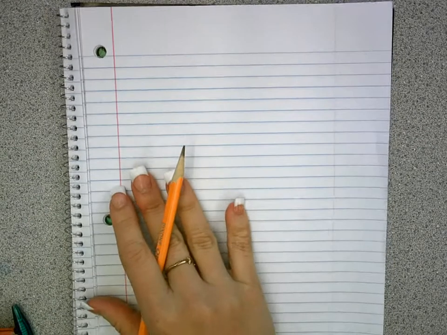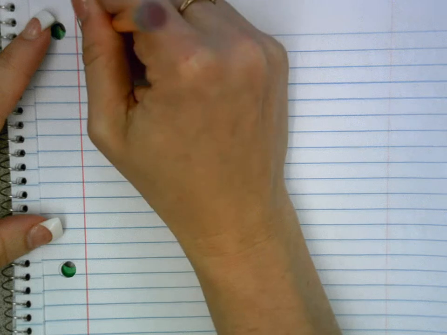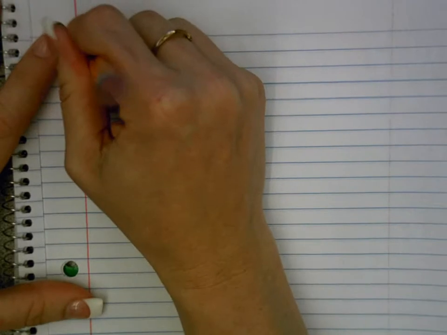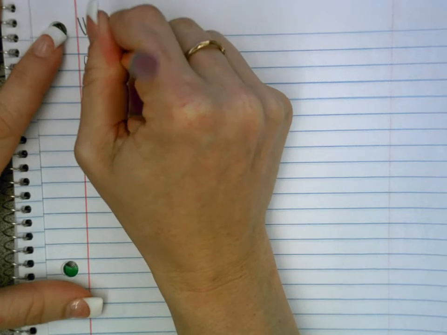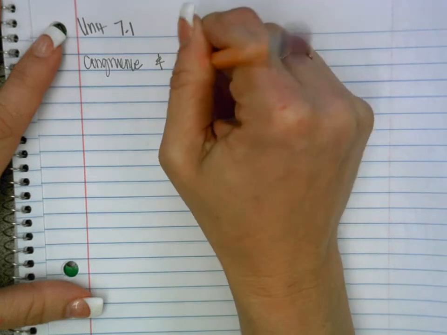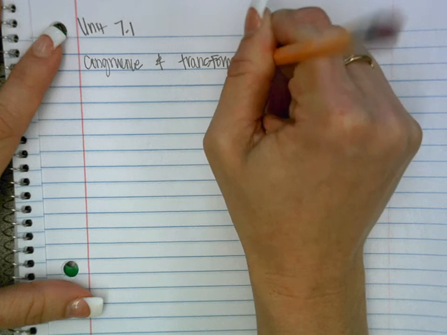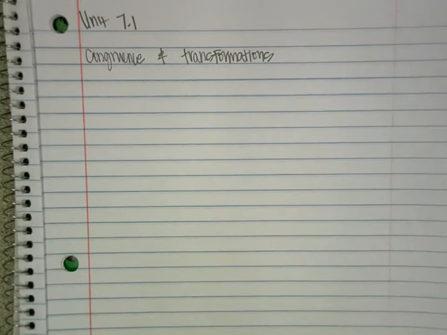Okay, so today we're going to start on Unit 7. We're going to start on 7.1 today. Like I said earlier, you are going to need your books for this unit. So we're on Unit 7.1, and what we're working on today is called congruence and transformations.